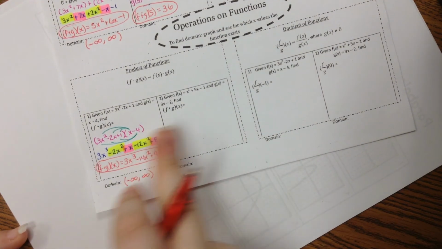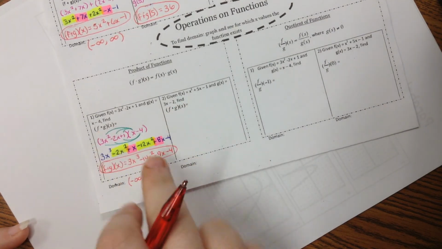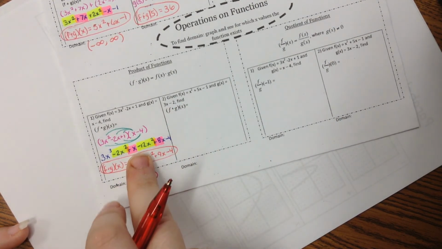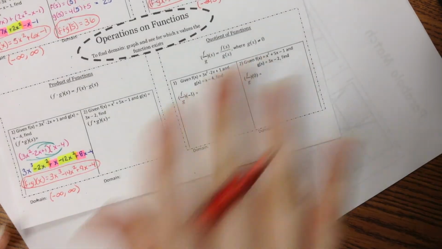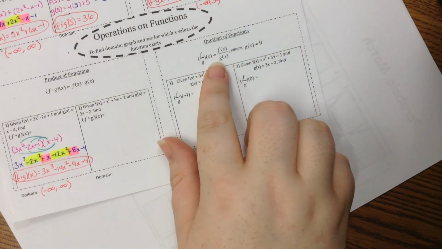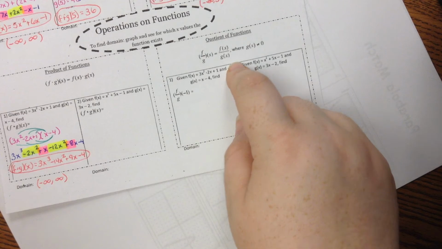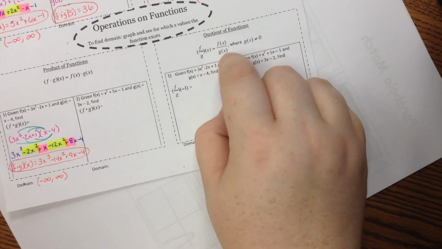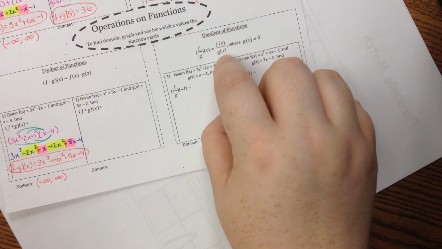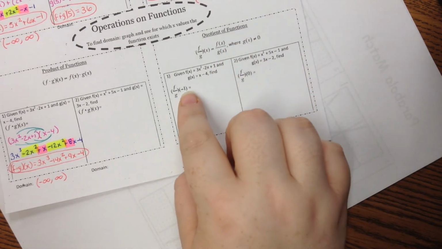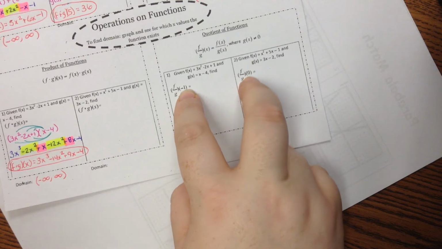This is the same type of function. We're going to multiply them, so we can just follow the same steps that we did on here. I'll move on to the quotient of functions. The quotient of functions is f over g of x, which is the same thing as f of x divided by g of x. The biggest thing you have to remember is that you cannot divide by 0, so g of x, whatever it is, cannot be equal to 0. Now we're going to focus on having numbers instead of x's because we're not going to simplify the functions. We will be just focusing on inputting the values and getting a number value out of it.